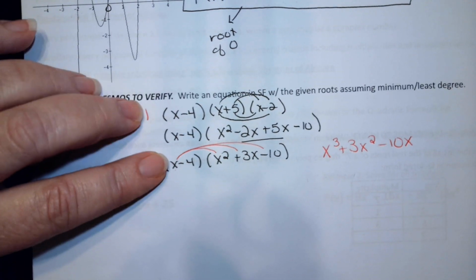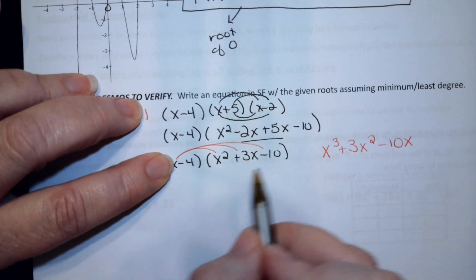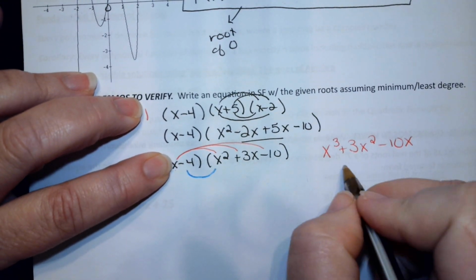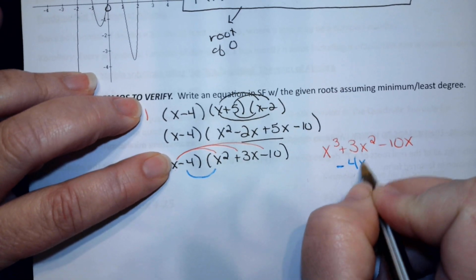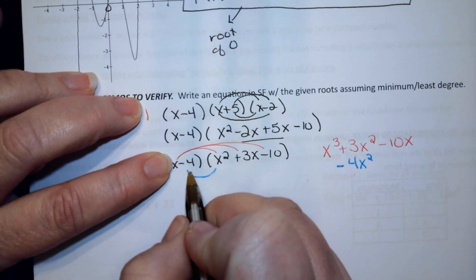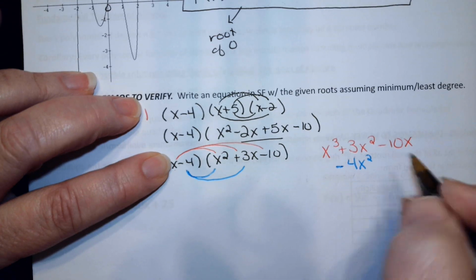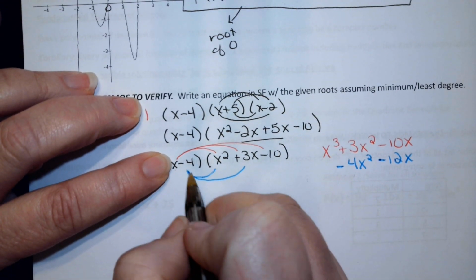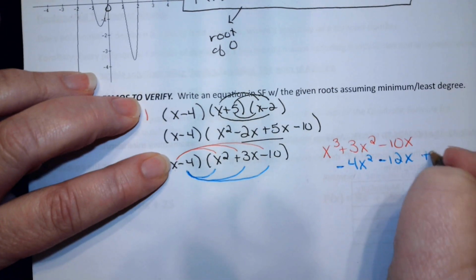Alright, we're done with the x, so now let's go through and multiply everything by negative 4. Negative 4 times x squared is negative 4x squared. So I'm going to put my x squareds under each other. Negative 4 times 3x is going to give us a negative 12x. And negative 4 times negative 10 is going to give us a positive 40.